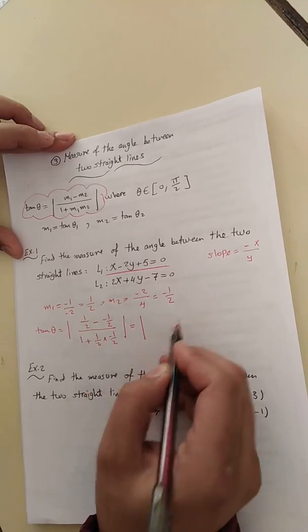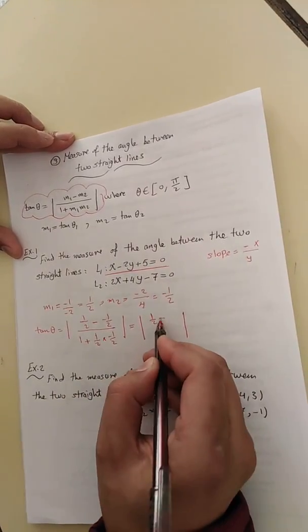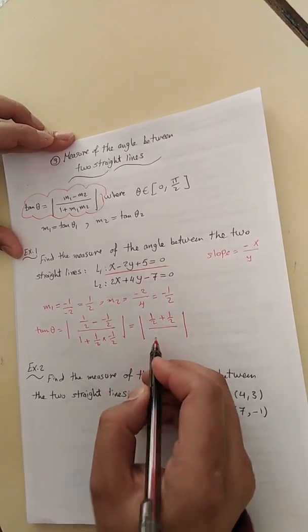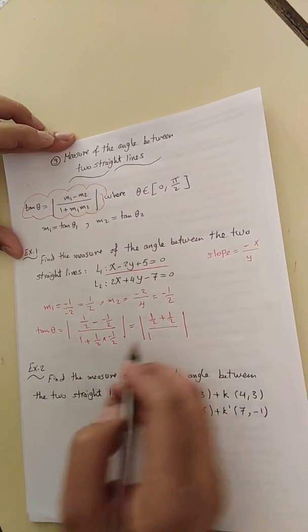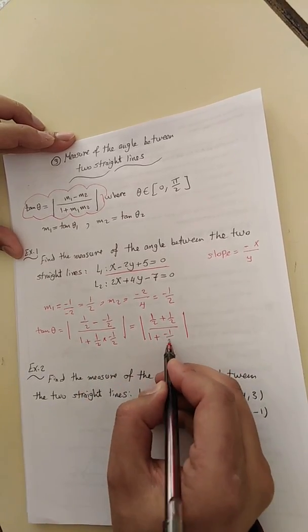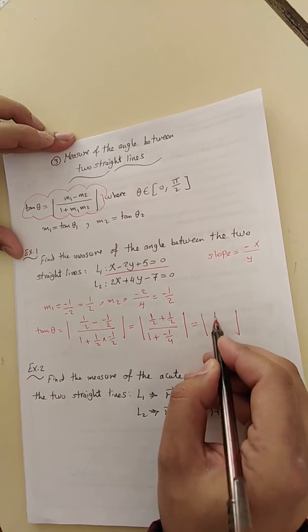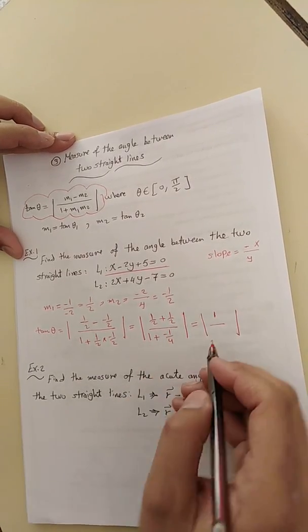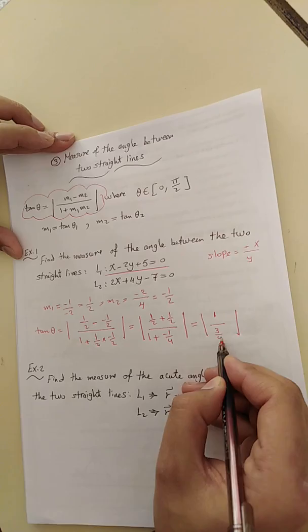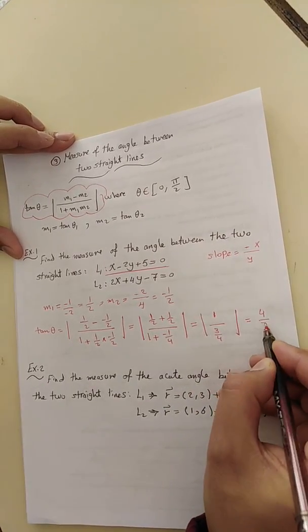Let's compute: half minus negative half means half plus half, which equals 1. Then 1 plus half times negative half, negative quarter, is 1 plus negative quarter, 3 quarters. That means the simplest form will be 4 over 3.